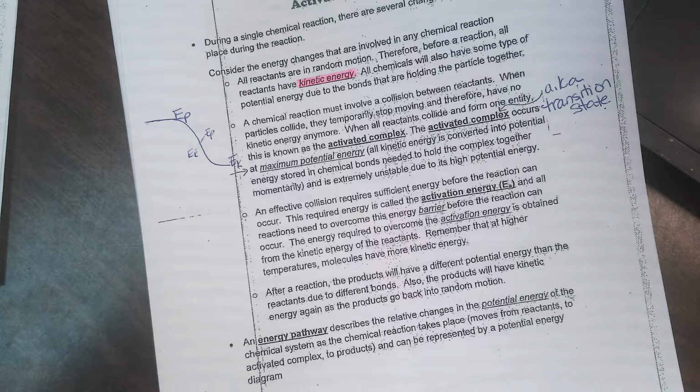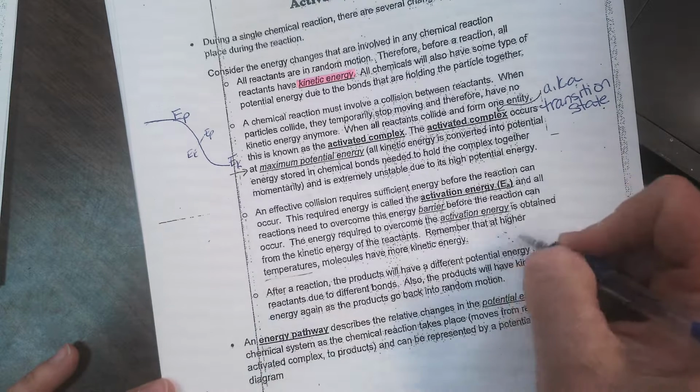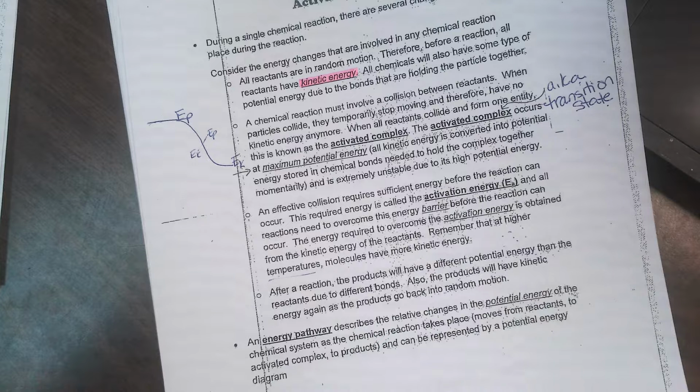The energy required to overcome the activation energy comes from the kinetic energy of the reactants as they interact. From gas laws in Chem 20, at higher temperatures gas particles move more quickly, and when they move more quickly, they have more kinetic energy. So this draws a lot on our knowledge from the gas laws unit.